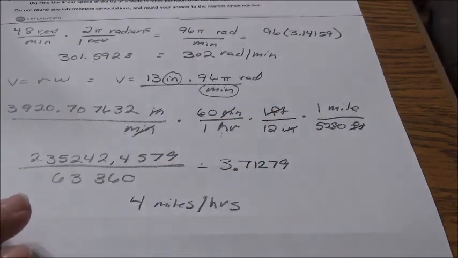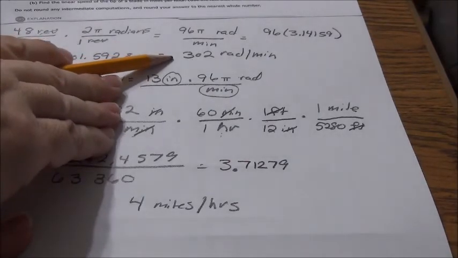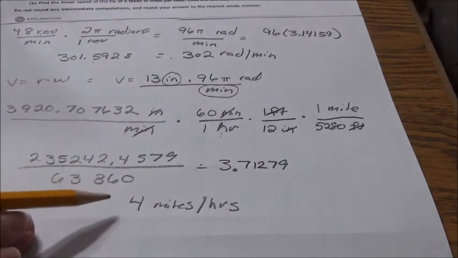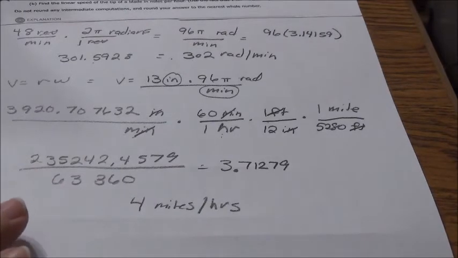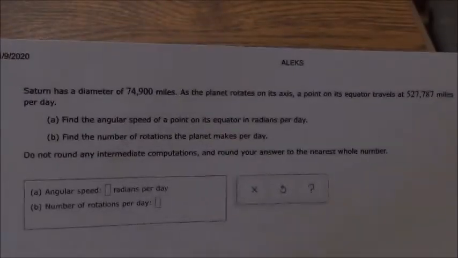So my part A answer was the 302 radians per minute. My part B answer, the 4 miles per hour. All right, let me hold this up so you can see this a little better.